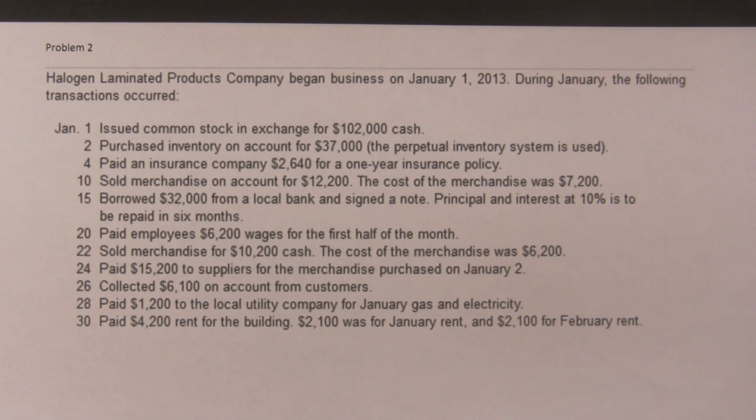Okay, problem 2 is just a quick review of journal entries, and they give us a bunch of transactions, and I'm going to talk you through these. And then I'll show them to you in the finished form. We issued common stock in exchange for $102 in cash. We're going to debit cash $102, credit common stock $102.